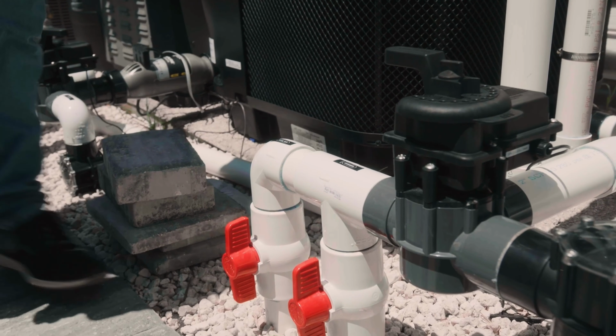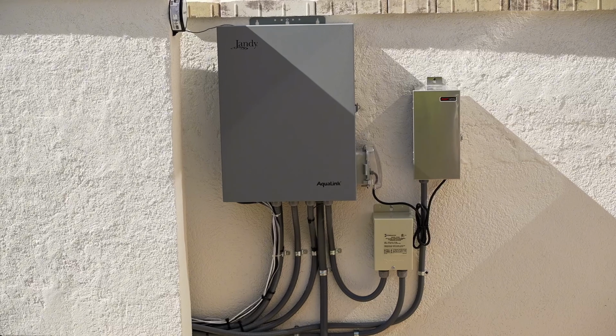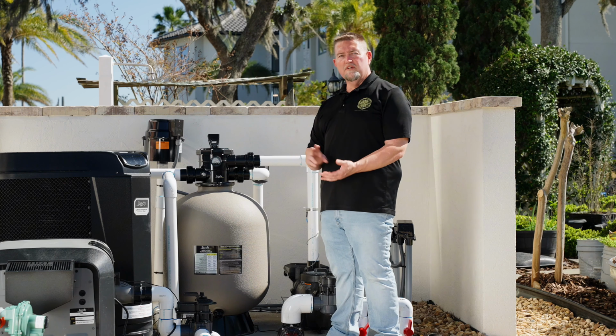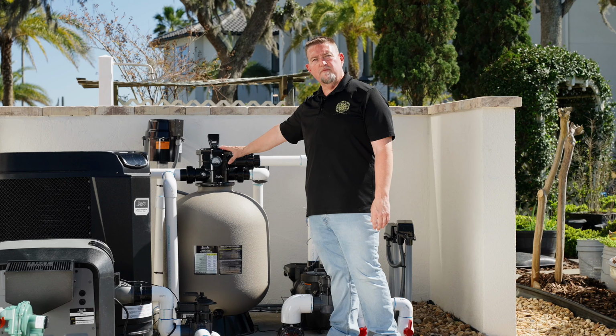How to backwash your system. Most of our pools, we use a Jandy sand filter. It's a 24-inch sand filter with a multi-port valve. Whether it's Jandy, Hayward, Pentair, or whatever brand you choose, most of the multi-port valves are the same.